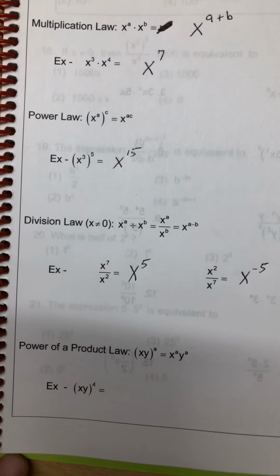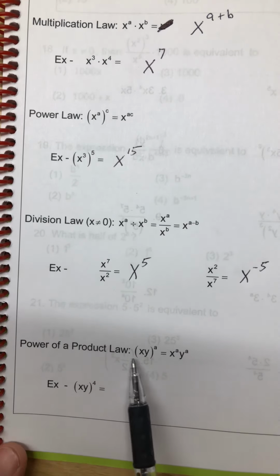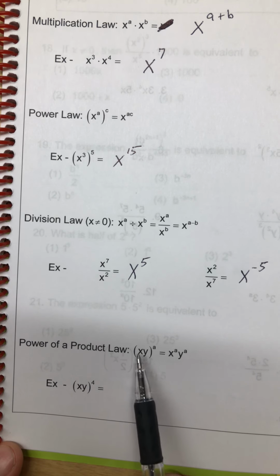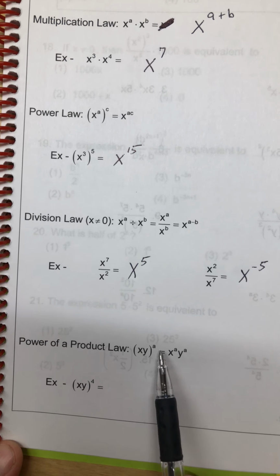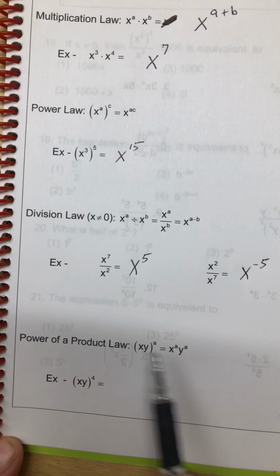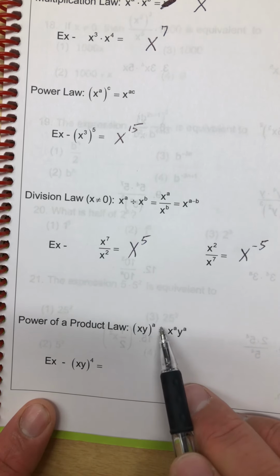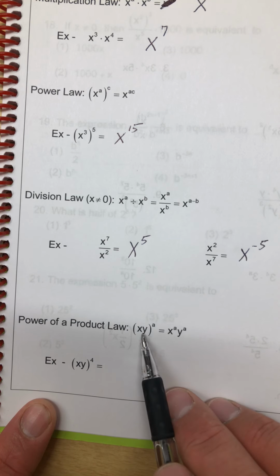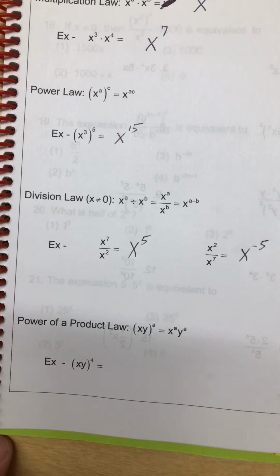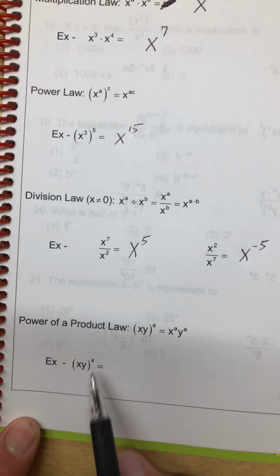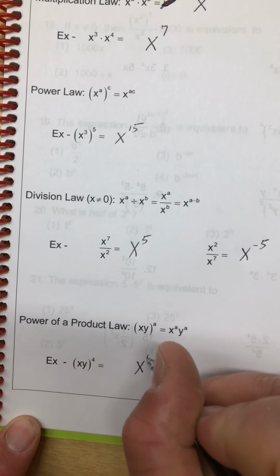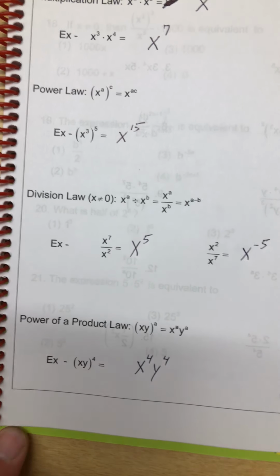All right, at the bottom of the page, power of a product law. Fancy name for xy to the a. You can essentially distribute that a to both terms in here. That's different than if it was x plus y to the a. So be careful, it has to be multiplying here, no plus or minus inside. So if I have xy to the fourth, that is x to the fourth, y to the fourth.